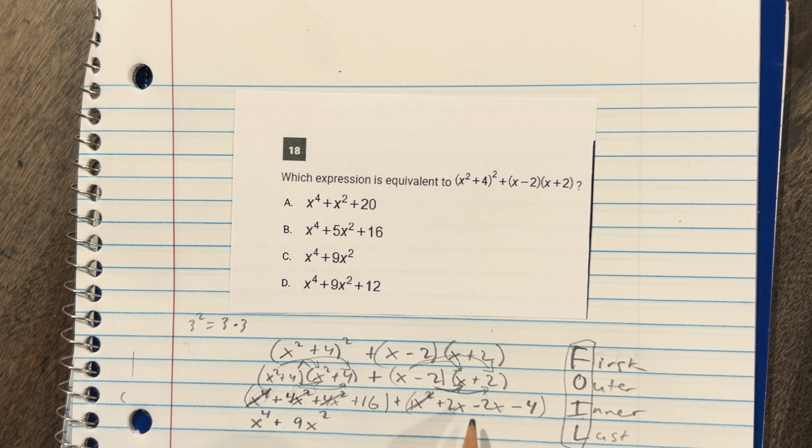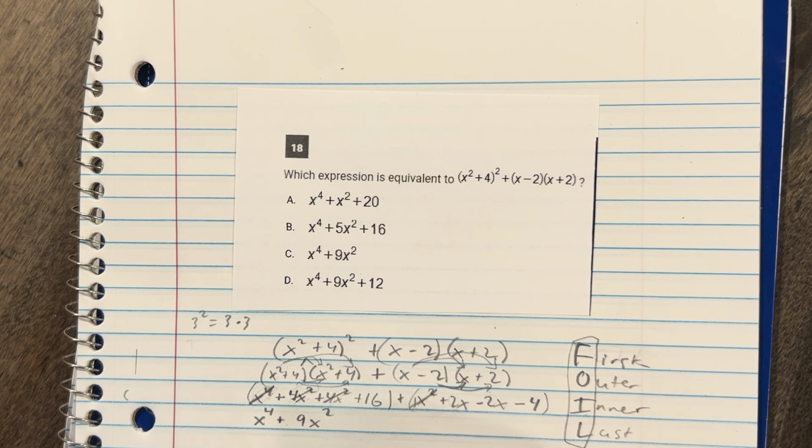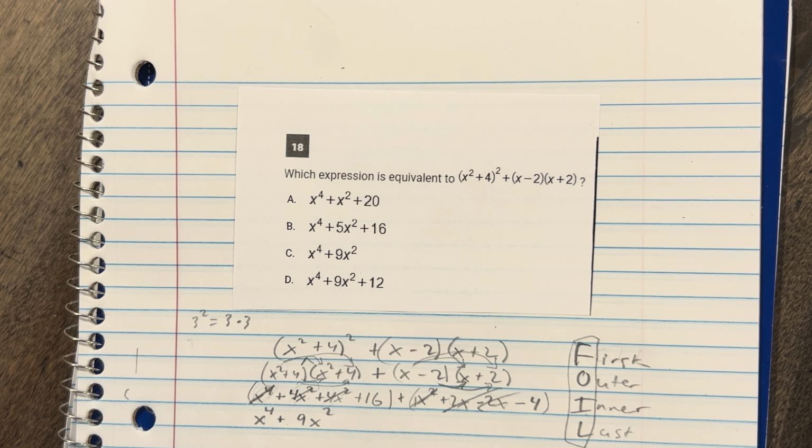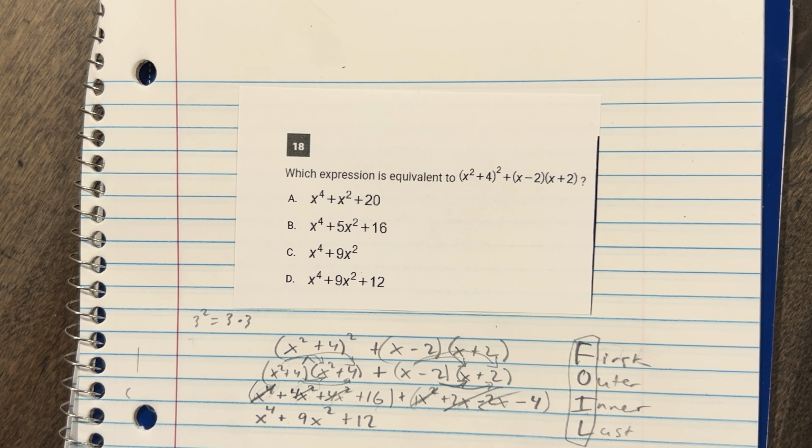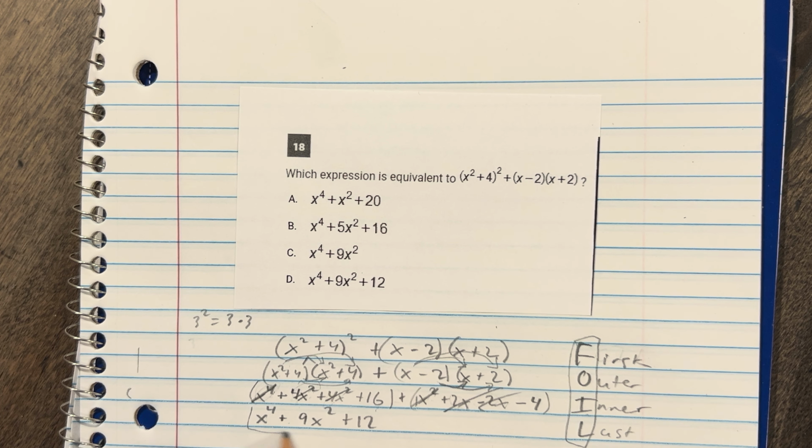Then we have our x's, and we see we have 2 of those because 16 doesn't have an x. 2x, so 2 minus 2 is 0. That's a 0 pair, right? So those just cancel. And then all that's left is the numbers, so we combine those. We have 16 minus 4, which is 12. And look, we're all done.